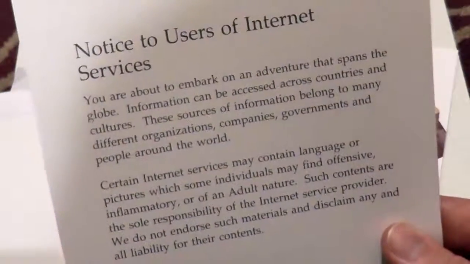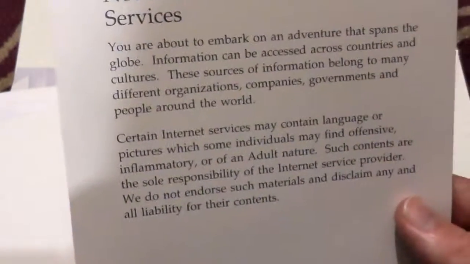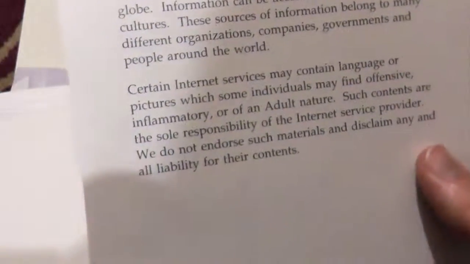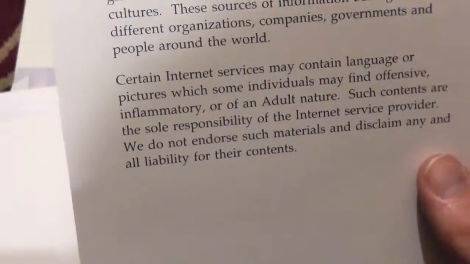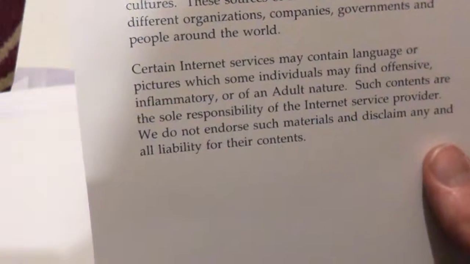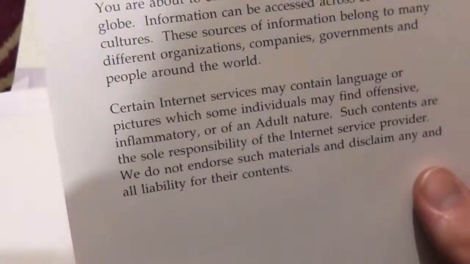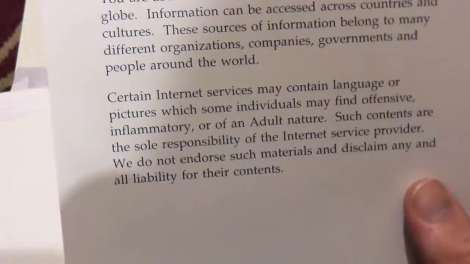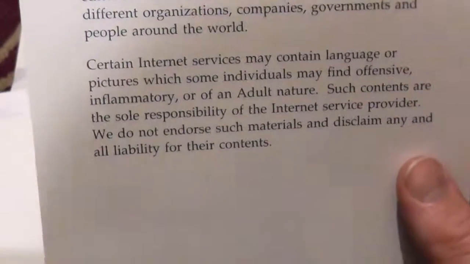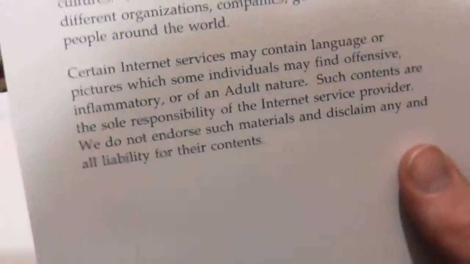Information can be accessed across countries and cultures. These sources of information belong to many different organisations, companies, governments, and people around the world. Certain internet services may contain language or pictures of which some individuals may find offensive, inflammatory, or of an adult nature. Such contents are the sole responsibility of the internet service provider. We do not endorse such materials and disclaim any and all liability for their contents.